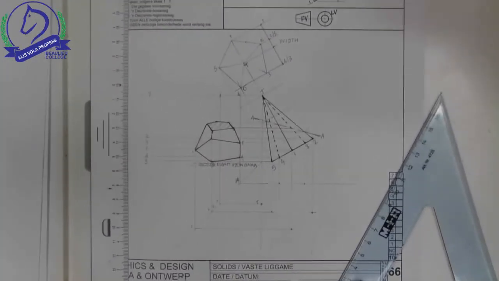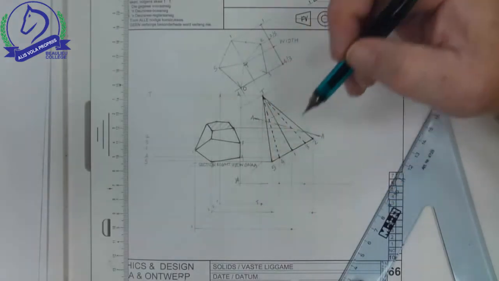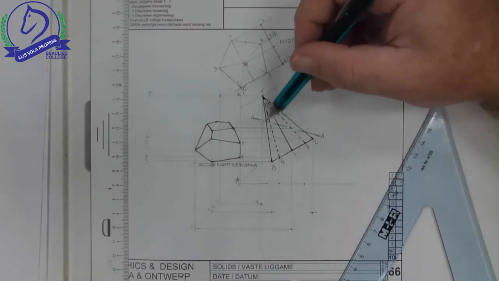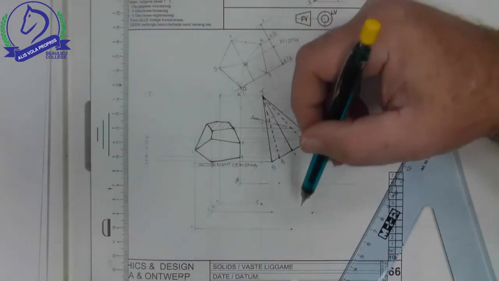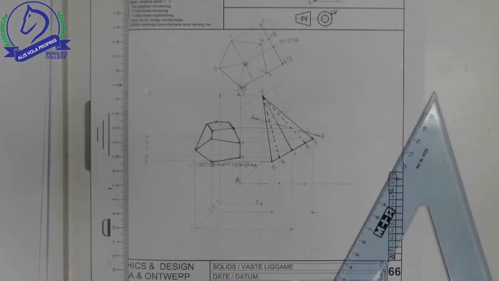I'm now going to join up those corners of my base first, and then join them to the top, just in construction lines, because then I still need to work out where the cutting points are along my cutting plane AA.